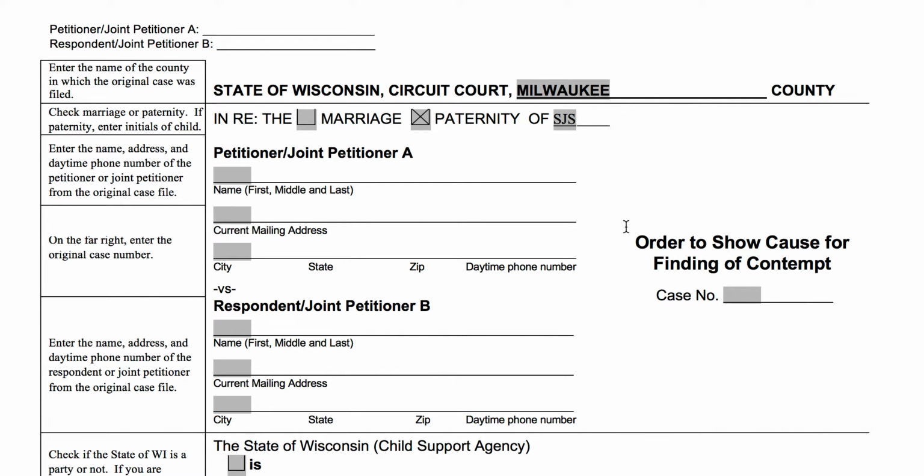This first page is like the title page in a book. It just tells the court what case we're in. It doesn't tell them who's asking for what or anything like that. So this is the original order of the names. If in your divorce you were joint petitioners, you'll put whoever's name went first, whoever was joint petitioner A, and then whoever's name went second, joint petitioner B down here.